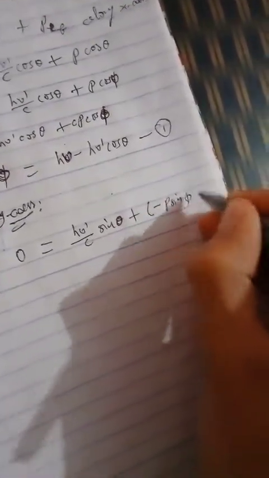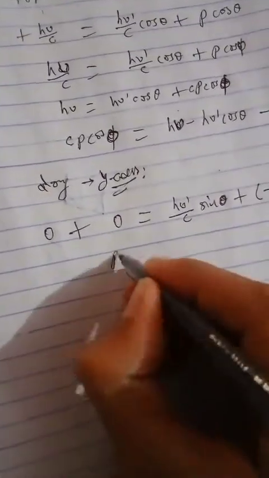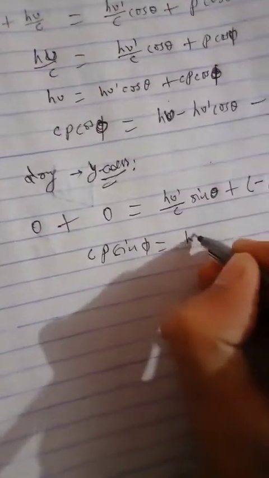Multiplying both sides by c, finally Cp sin phi equals h nu prime sin theta. So we have these two equations.